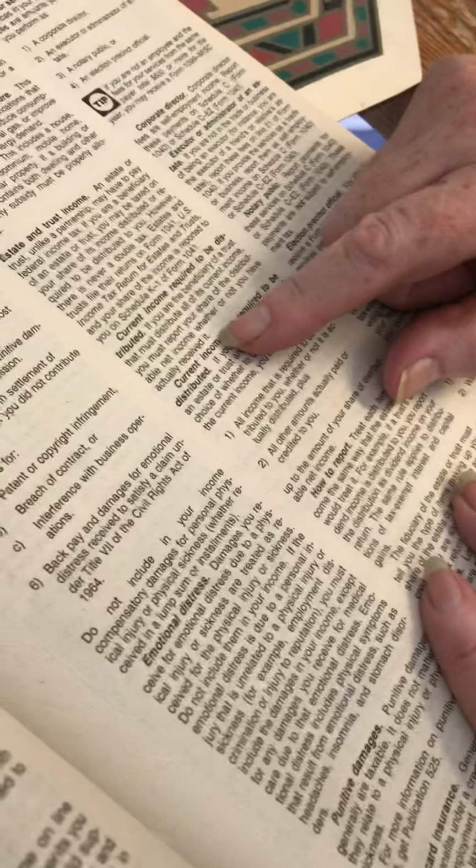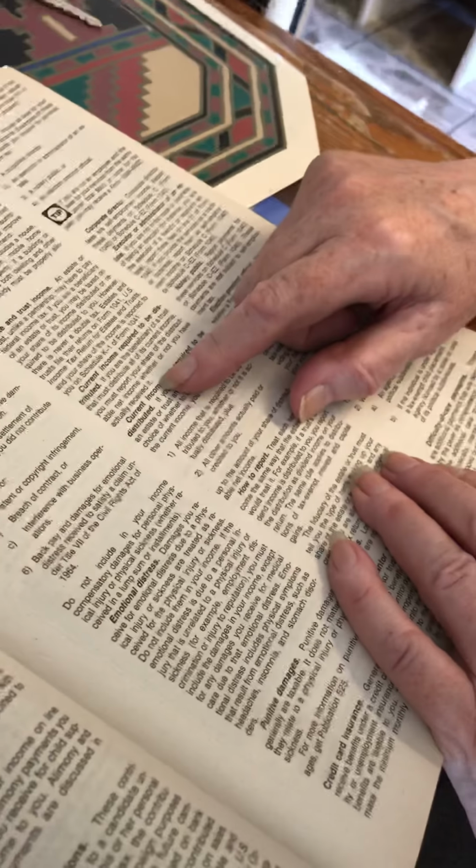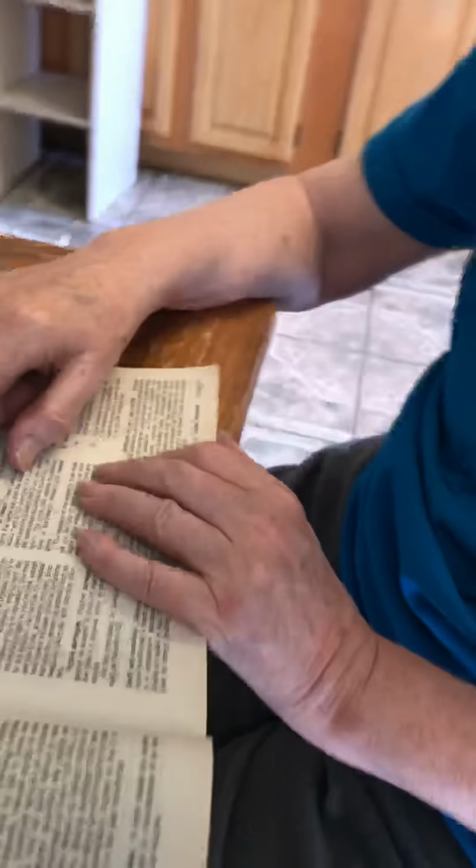Okay. Does that make sense to you? In a statutory trust, yes. Well, you gotta pay income tax whether you actually receive it or not. So if you don't get the money, you owe the income tax anyway.